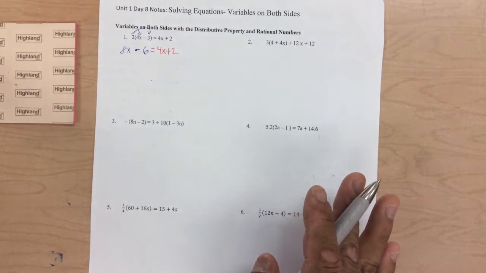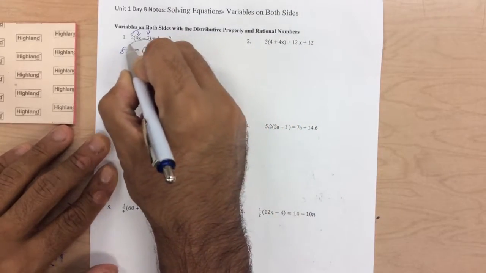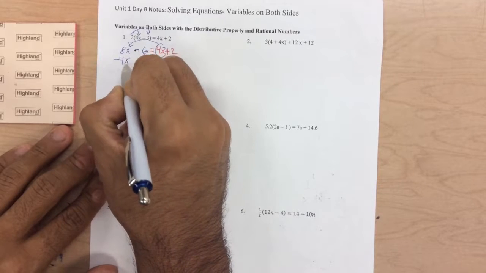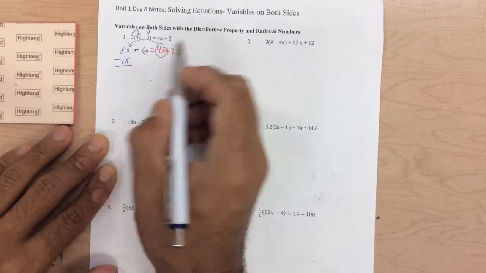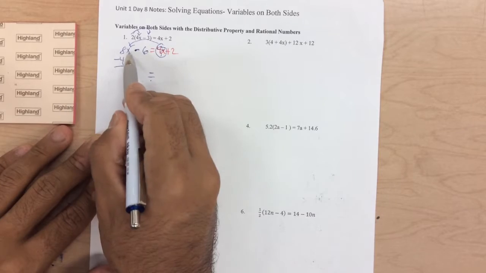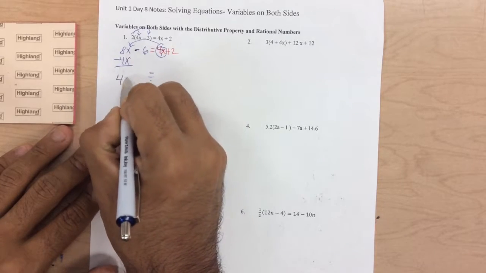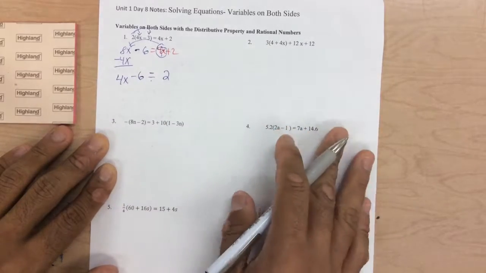Decide which variable you're going to jailbreak. For me, I'm going to move the 4x over here to become a minus 4x because that's a positive, so the opposite of a plus is a minus. So I'm left with 8x minus 4x. It's just 4x. Bring down your minus 6 and bring down your 2.